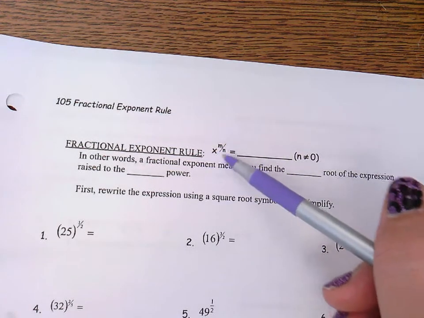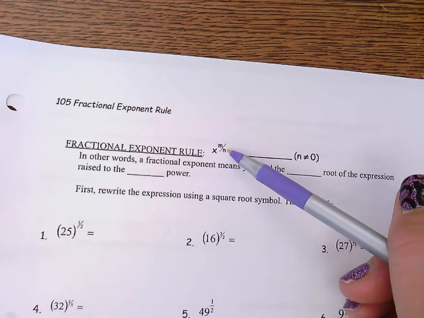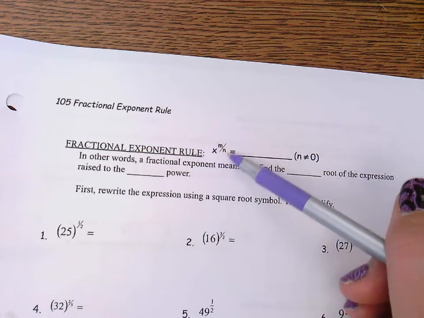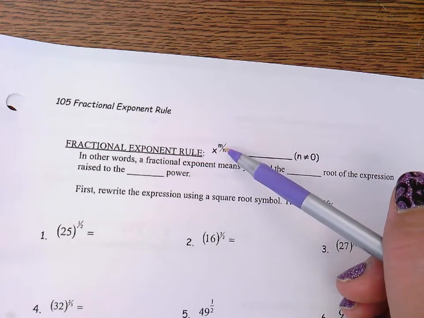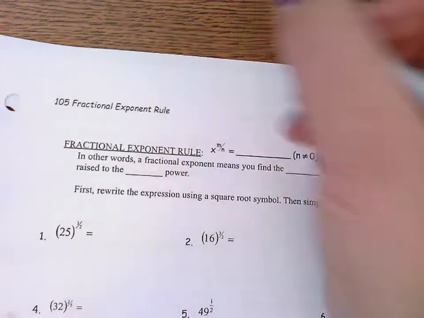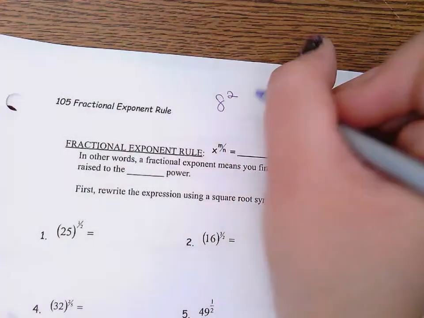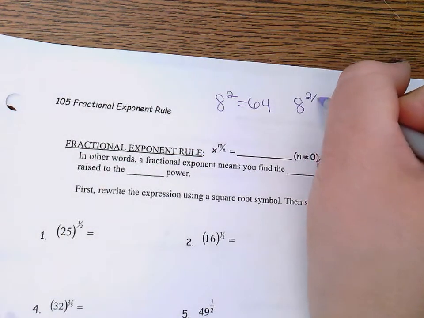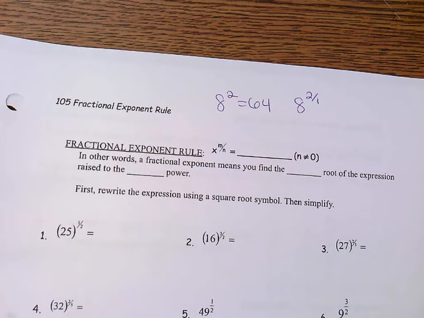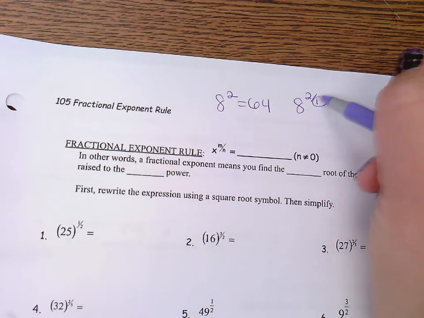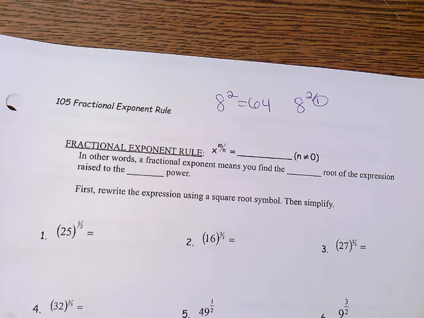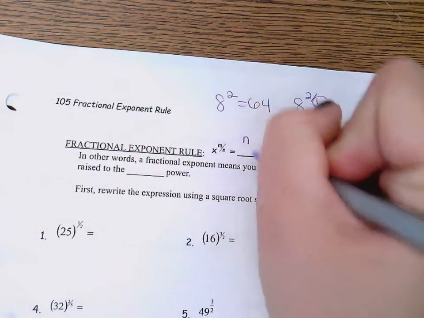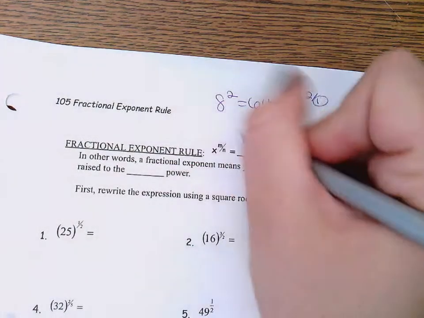So what that means is it's actually a root or a radical. What has changed here is now there's a denominator to worry about. In the past, you just had something like 8 squared. We know that 8 squared is 64. Well, 8 squared is really 8 to the 2 over 1 power. So in the past, the denominator's always been a 1, so we just don't bother to write it. Now that the n value is there, the n value is actually a root of that number.